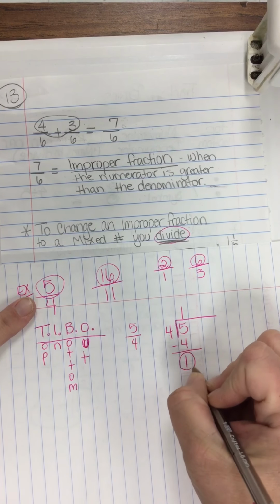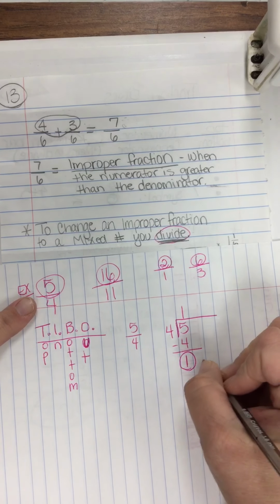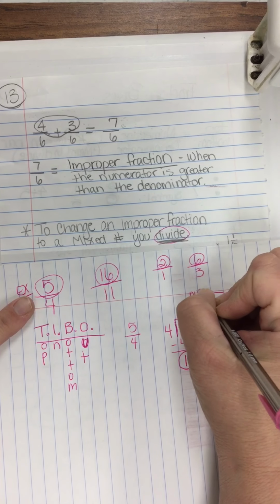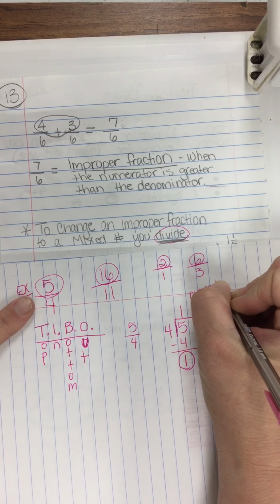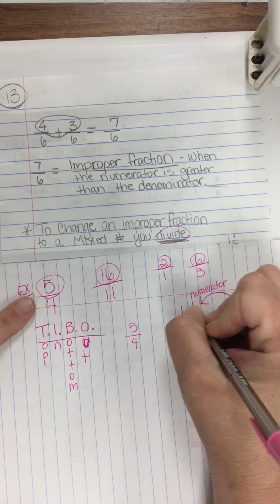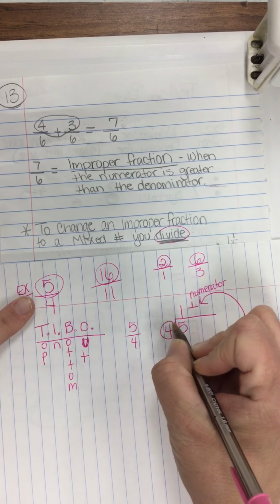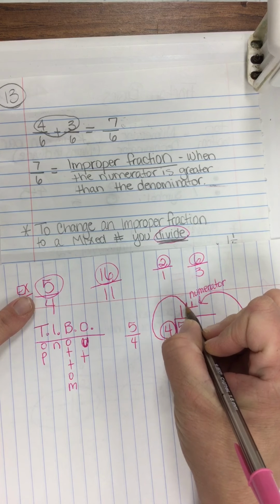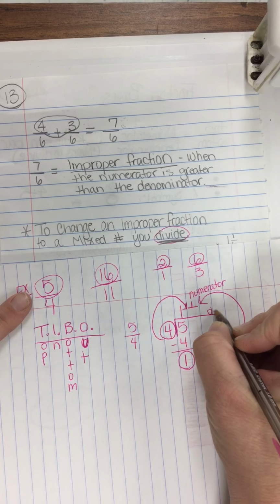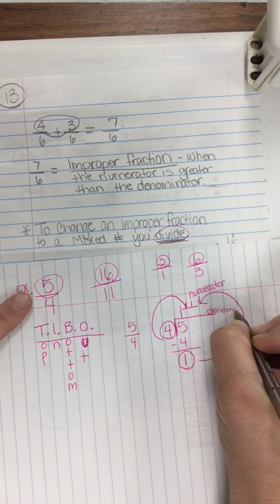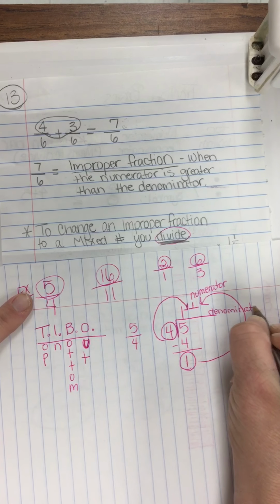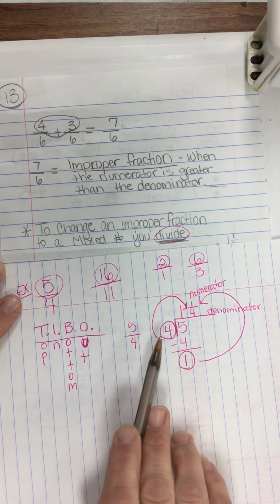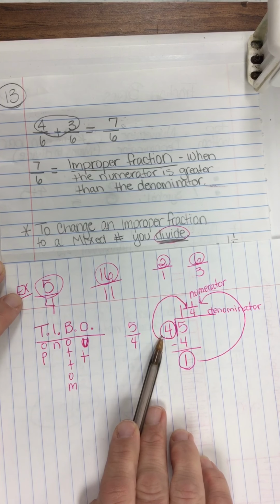What's left over goes right over here and becomes the numerator, and what we divided by comes right down there and becomes the denominator, because there's 1 out of 4 left over.